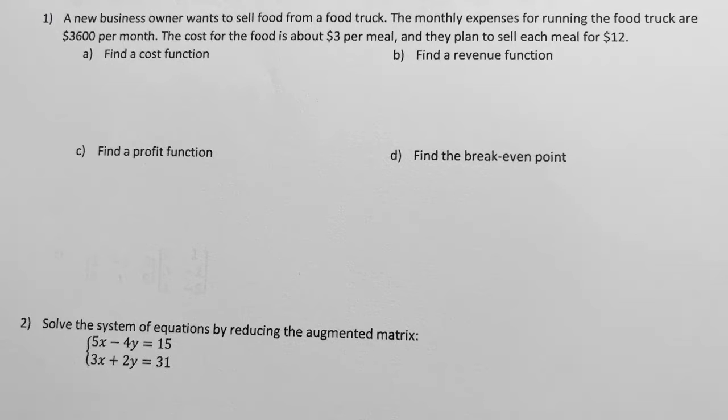This first page has a line, cost, revenue, profit, and a few others, and we'll see how it goes. So a new business owner wants to sell food from a food truck. The monthly expenses for running the food truck are $3,600 per month, and the cost for food is $3, and they're selling for $12. So first of all, it says find the cost function.